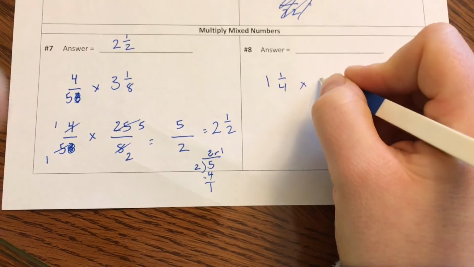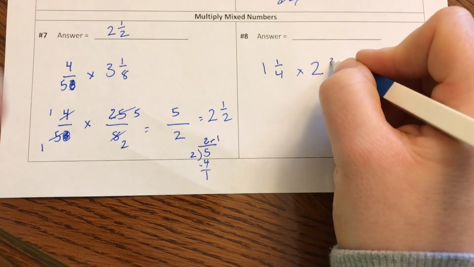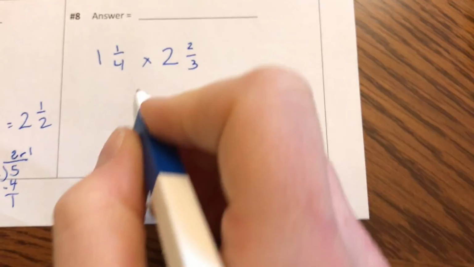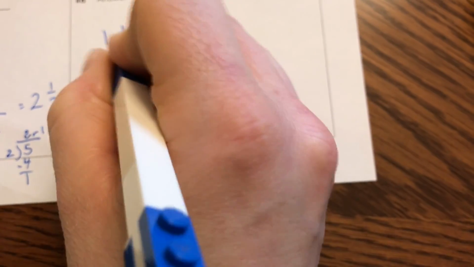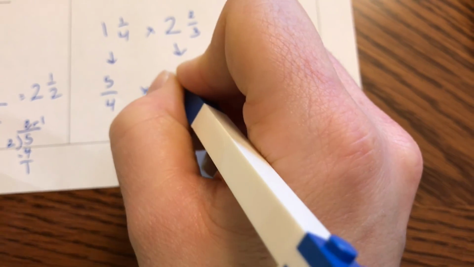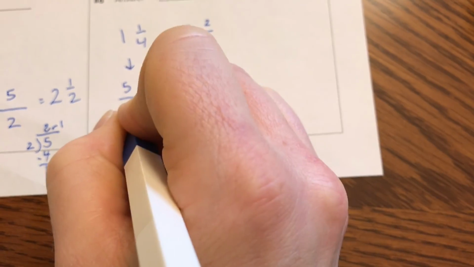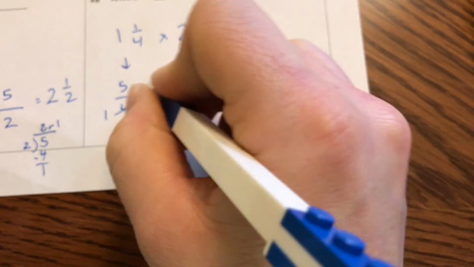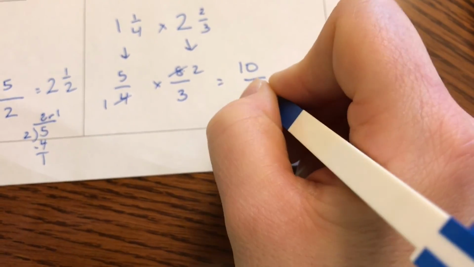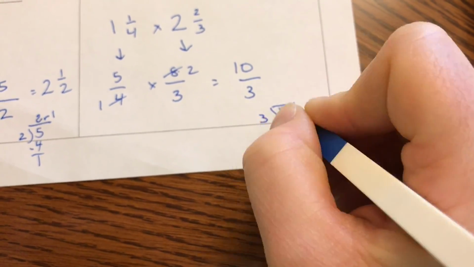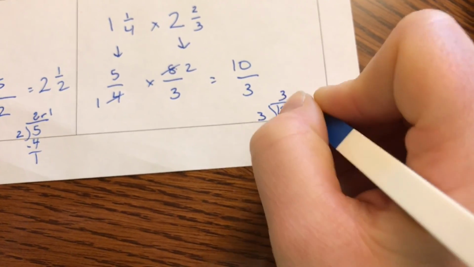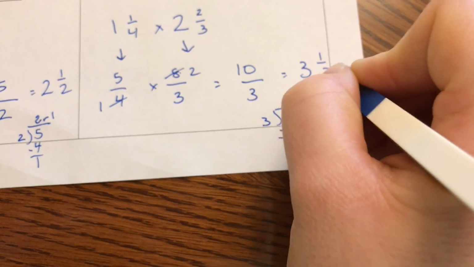And then number 8 was 1 and 1/4 times 2 and 2/3. So let's turn those into improper fractions. 4 plus 1 is 5/4 times 3 times 2 is 6 plus 2 is 8/3. We can simplify. Divide by 4, divide by 4, multiply across, multiply across. 10 divided by 3 is 3 and 1/3. So your answer there is 3 and 1/3.